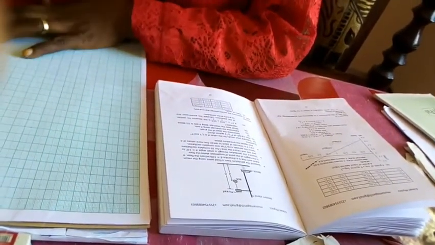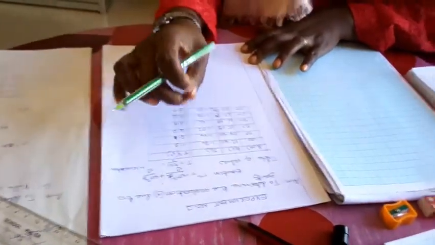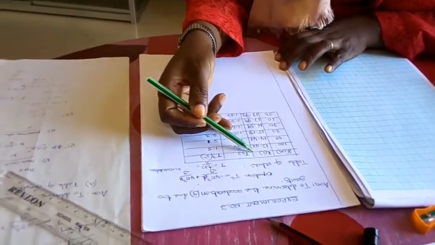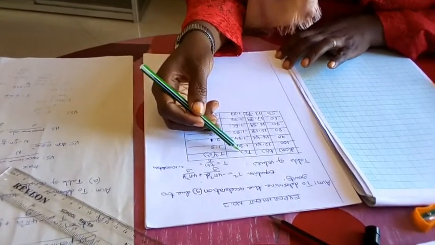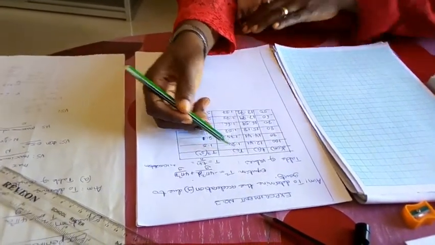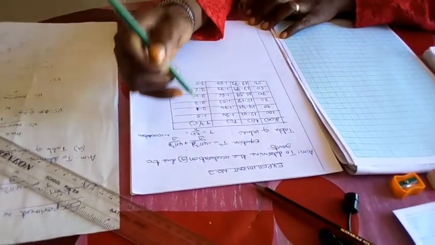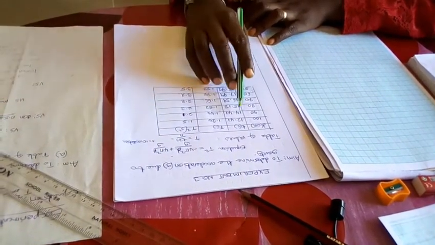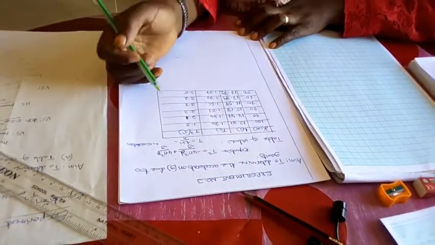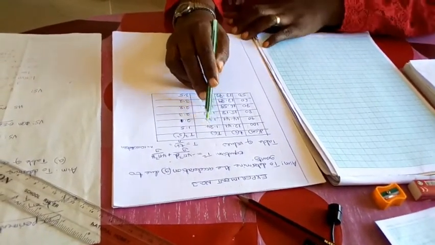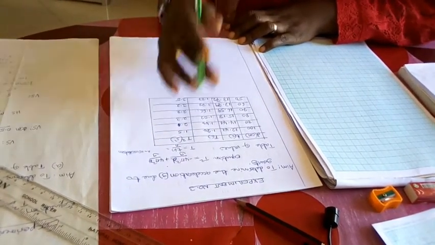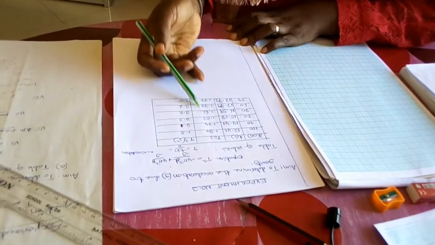Tumefanya tukapata table of results. Hizi ndio table of results. Tuliambiwa tutafute time t for 10 oscillations, then determine the periodic time T. Periodic time T is taken by dividing the small t by the number of oscillations. For example, 12.41 divided by 10 gives 1.24. So T squared, if we square this one, is the column of this one. Remember the decimal places.